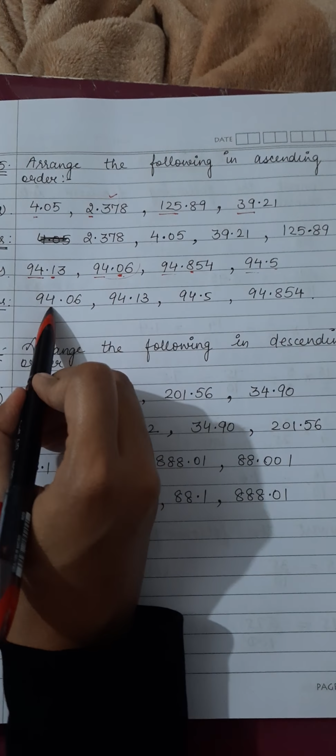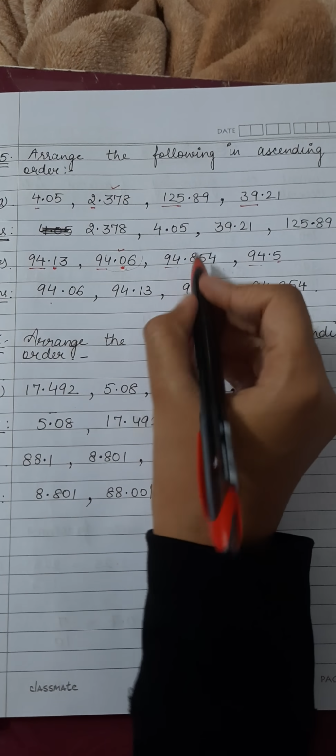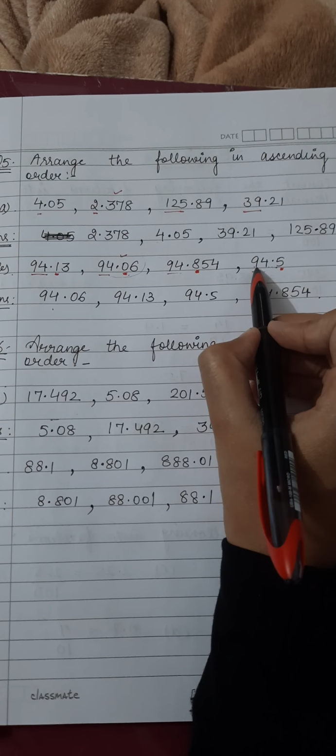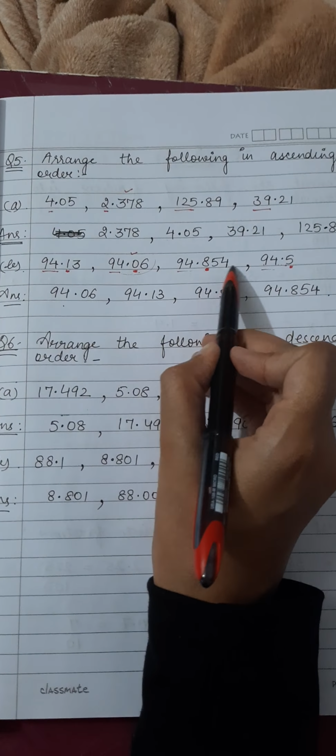0 is the smallest. So this complete number I am going to write firstly. Okay, so this I have written here. Next, what is left now? 1, 8, 5. Out of 1, 8 and 5, which is the smallest? 1 is the smallest. So 94.13 will come here. Okay, next, 94.854, 94.5. Now 8 and 5, which is the smallest? This one is the smallest. 94.5 will come here. And what is left? 94.854. So you are going to write it at the last. This was your ascending order.